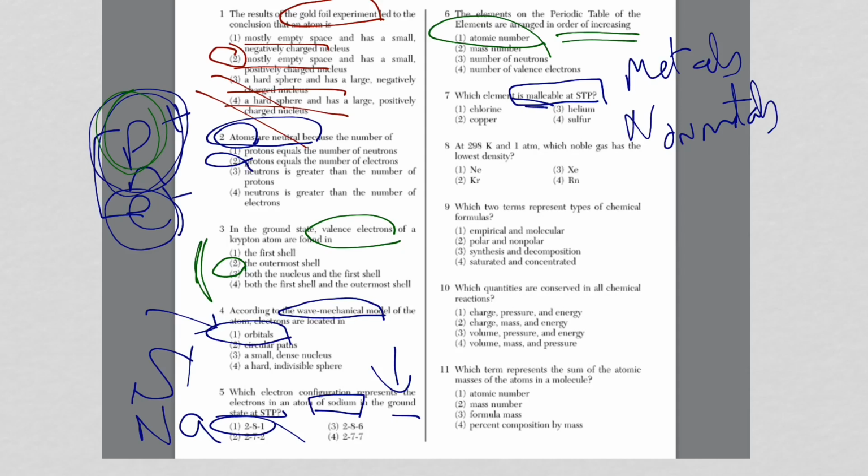Another way, if you weren't sure, you wanted to just check it out, find where these elements are on the periodic table. So once again, notice they give you the names of the elements and not the symbols. Chlorine is Cl, copper Cu, helium He, and sulfur is S. Don't take it for granted. You can look those up on reference table S. Then what are you going to do?